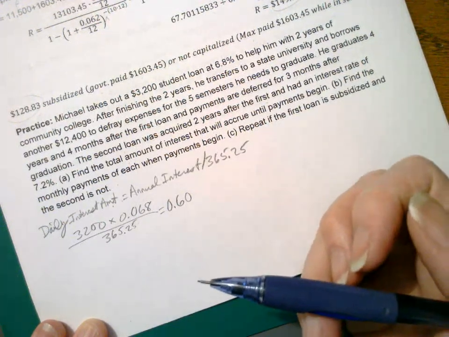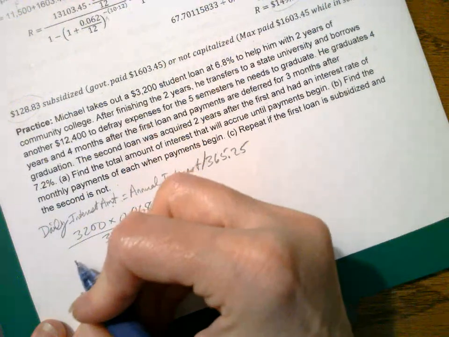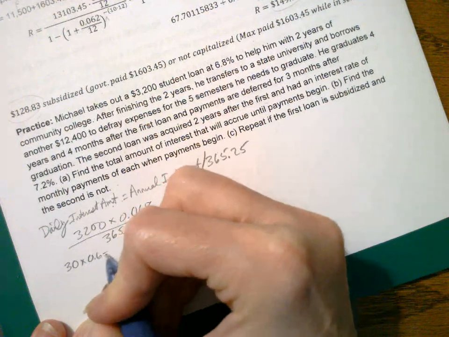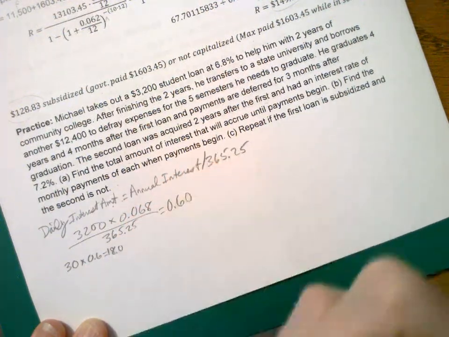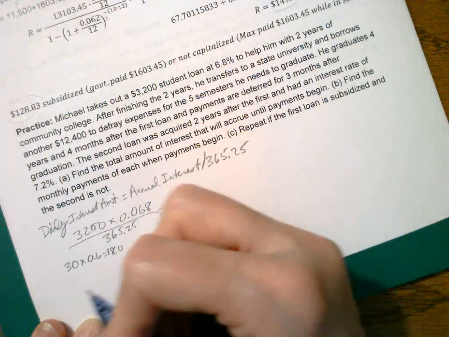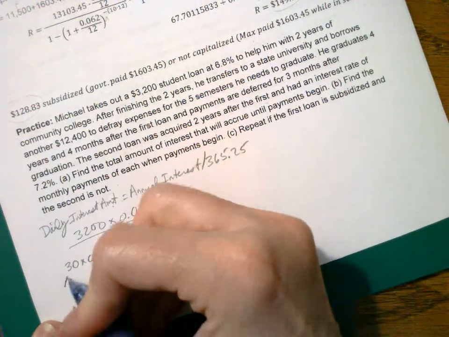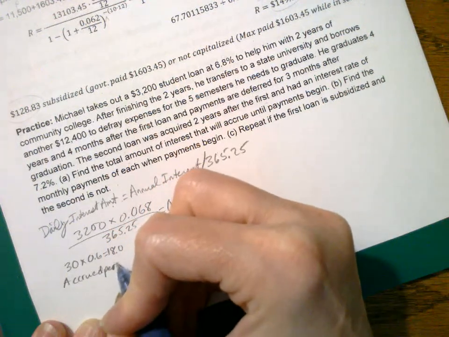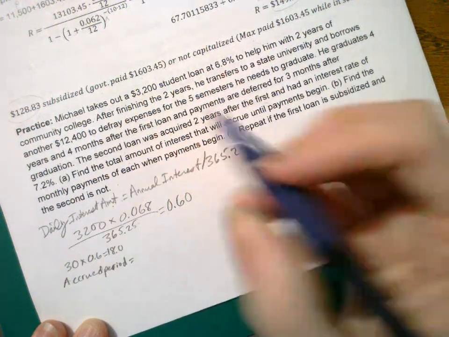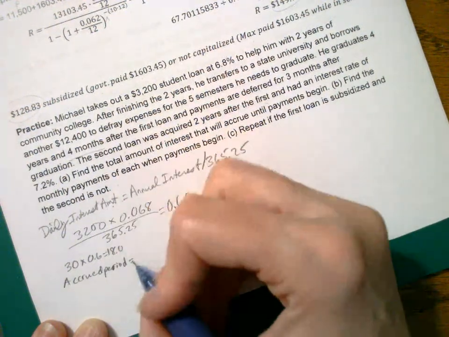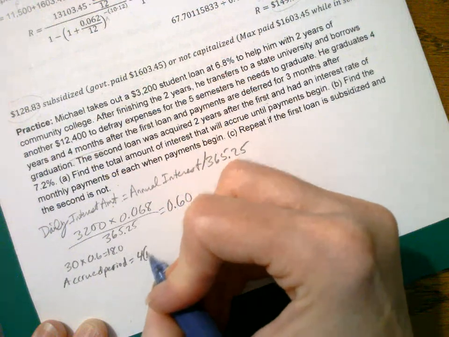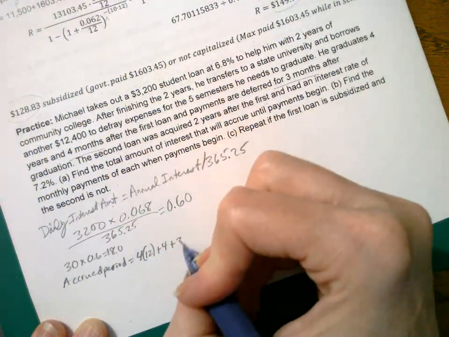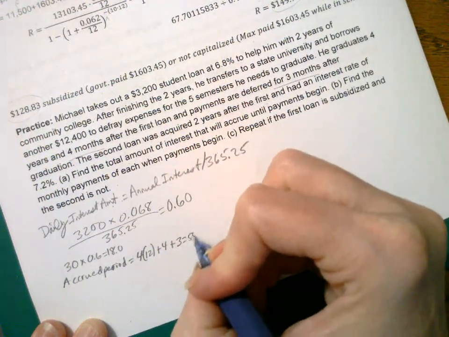So just to find the amount of interest that accumulated on a 30-day, there's a 30-day interest, and the accrued period was 4 years and 4 months, plus the 3 months after. That's 55 months.